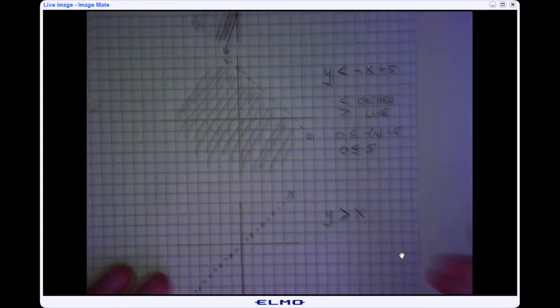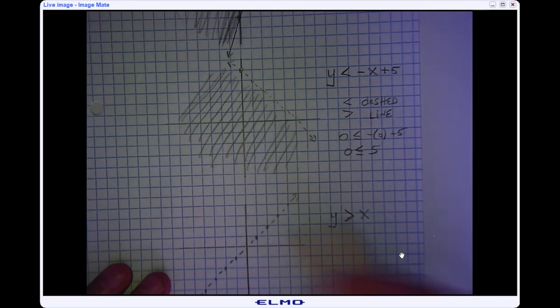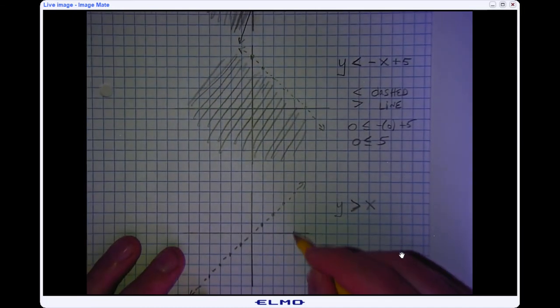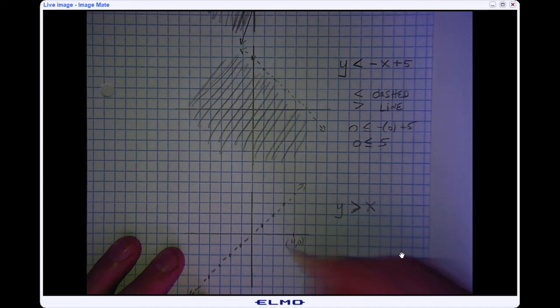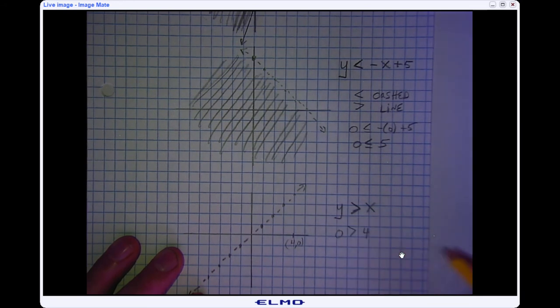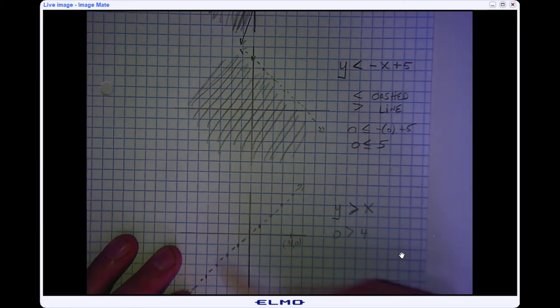And then I have to choose a coordinate point. Now nothing on this line would be a solution because it's dashed, and because 0, 0 is on this line, I can't use that to check. So I'm going to use 4, 0 as one of my coordinate points to check. I'm going to put in 4 for x and 0 for y. And 0 is not greater than 4, so that coordinate point doesn't work. Because that doesn't work, nothing on this side is going to work.